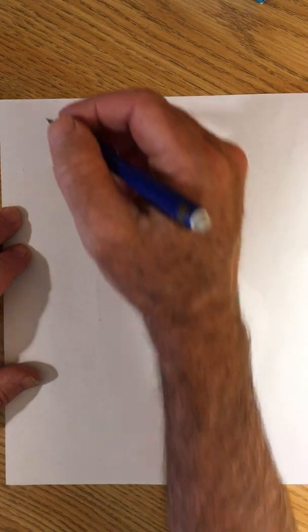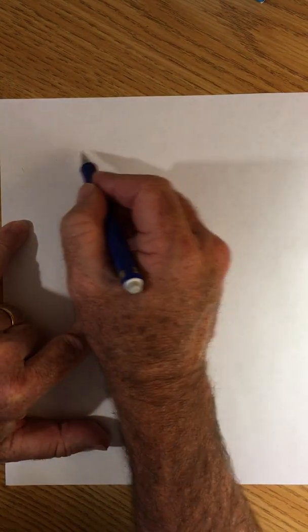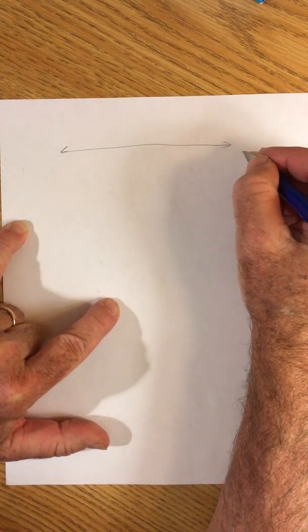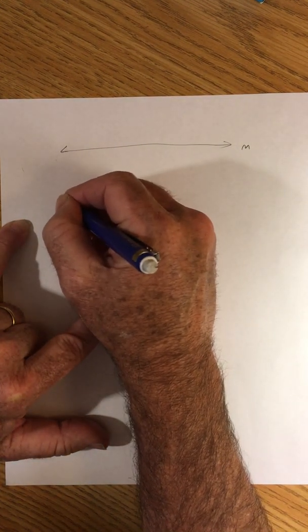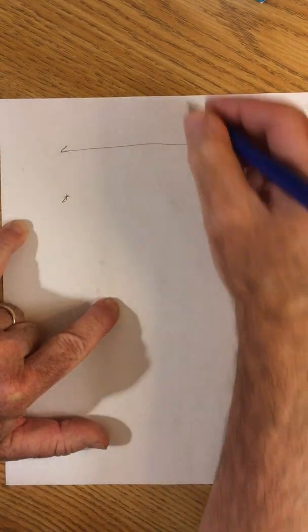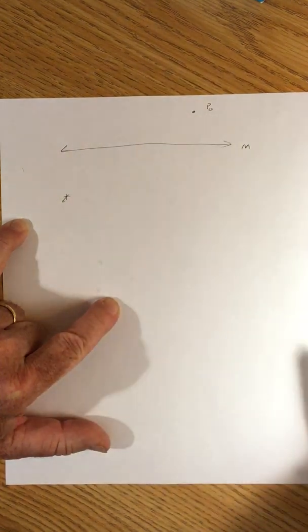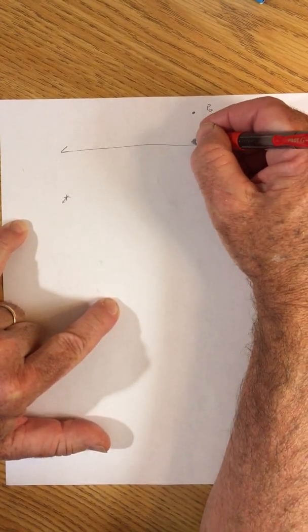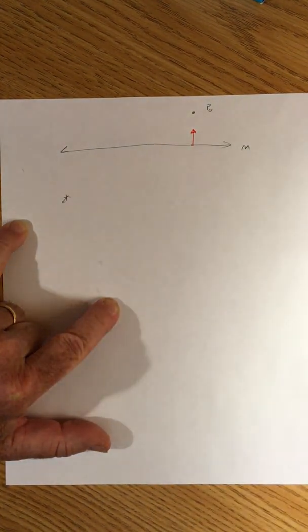Okay. Well, how do you know that? Here's a redraw again. Here's M, and let's say that there's the origin. And here's our P0. There's the normal vector that we're talking about.